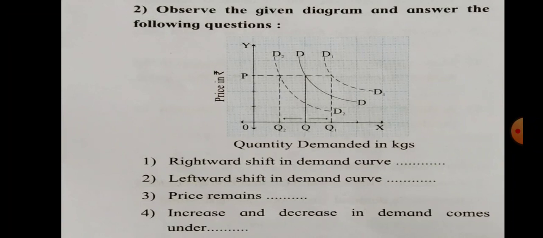change in demand. There are 2 important concepts in chapter number 3A, that is variation in demand and change in demand. So this figure, this question is related to change in demand, and there are 2 types of change in demand. Increase in demand and decrease in demand.